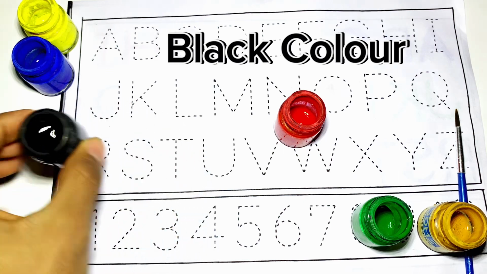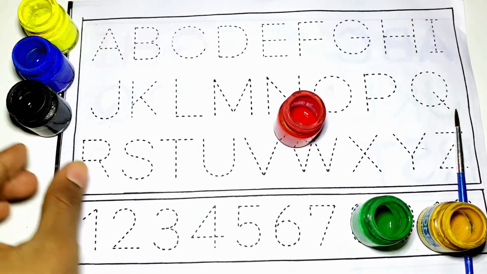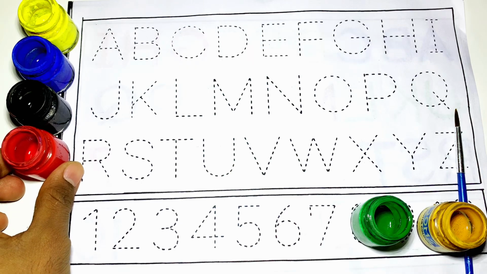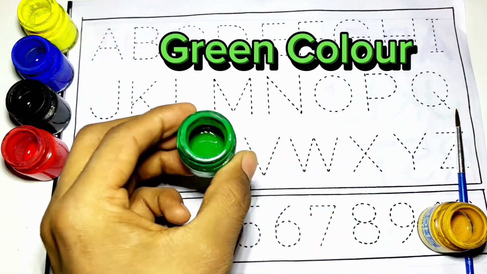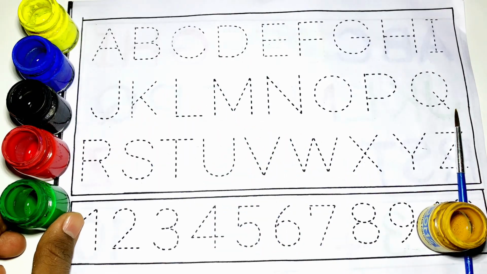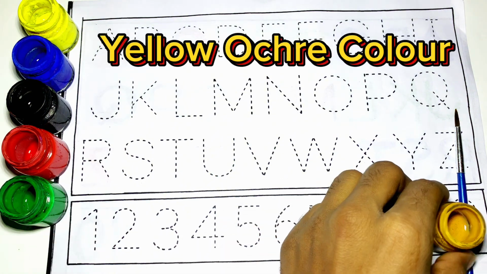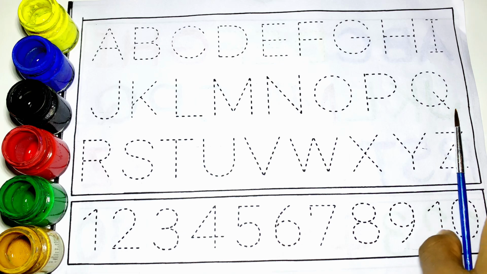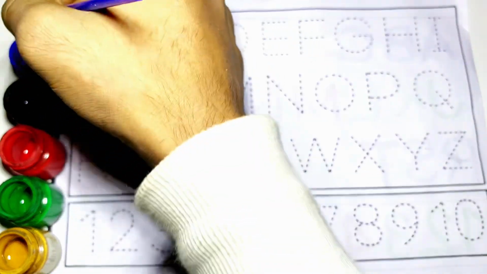Black color, black color. Red color, red color. Green color, green color. Yellow ochre color, yellow ochre color. Kids, now coloring alphabets A to Z.